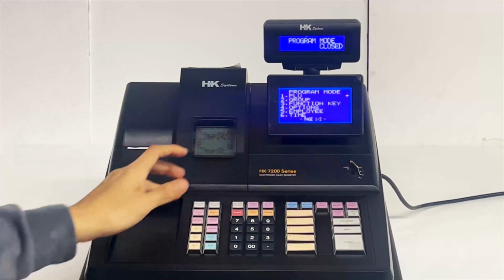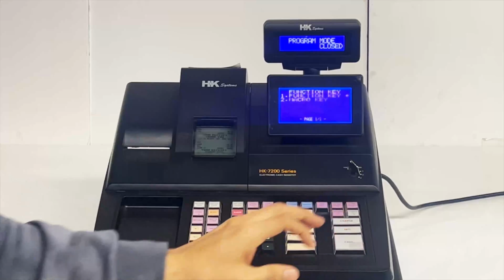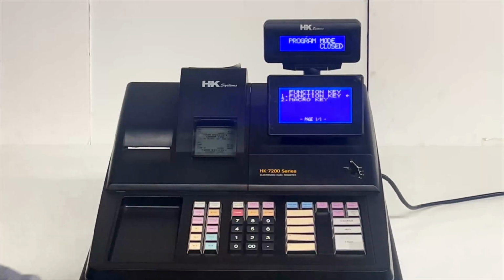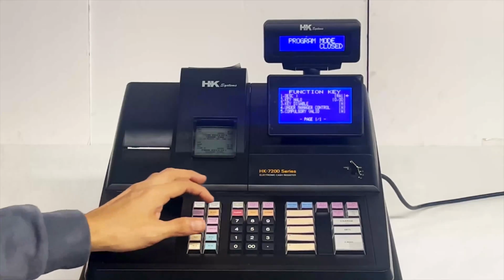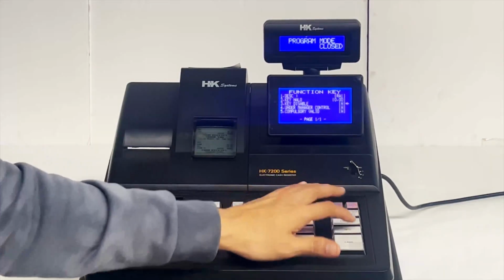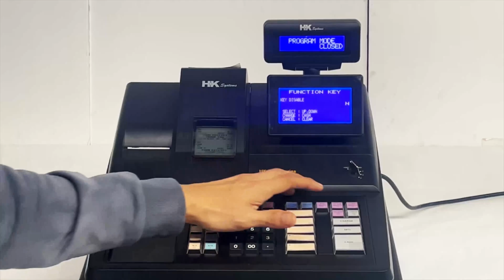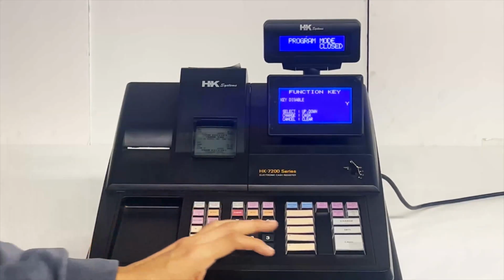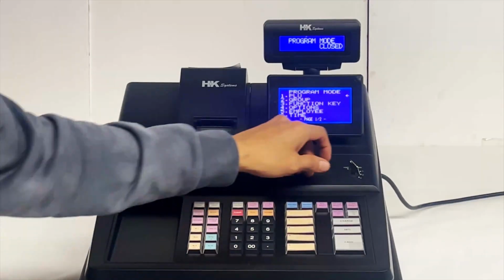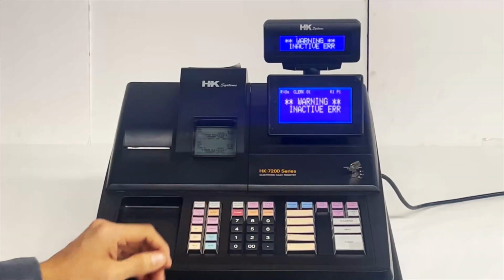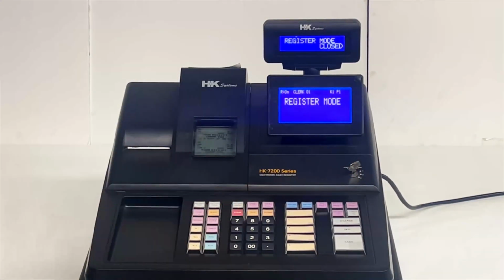Let's go back to program mode, function key again. This time we're going to hit RA, and we're going to do the same for this. Go down to the third option, which is key disable. Hit up to get a Y, and yes. Cash, and you're all set. Let's go back to register mode. RA is also inactive. You're good to go.